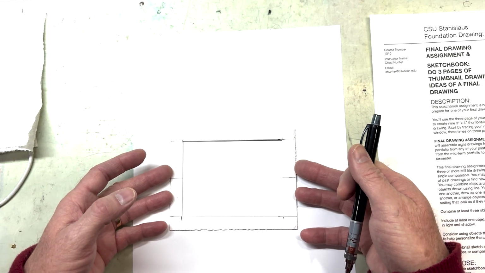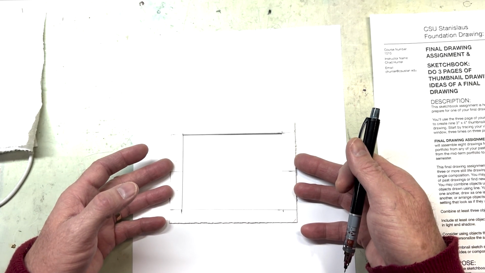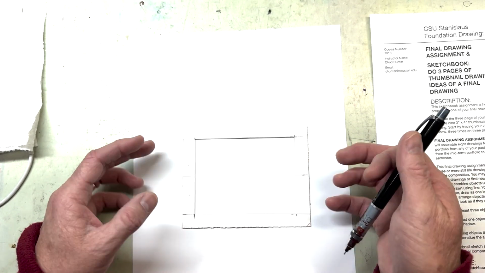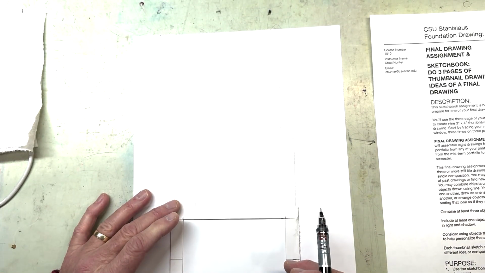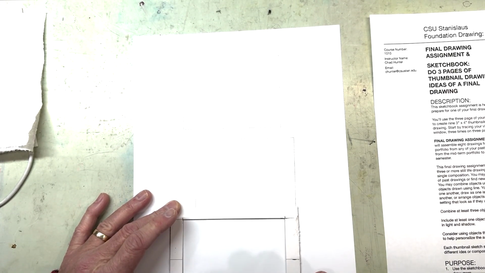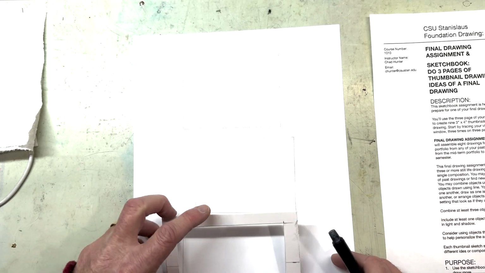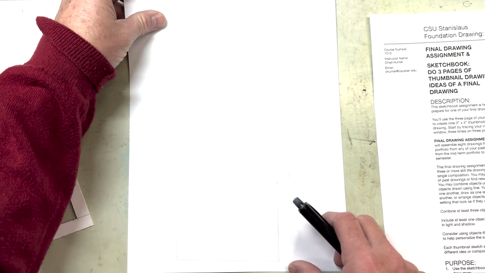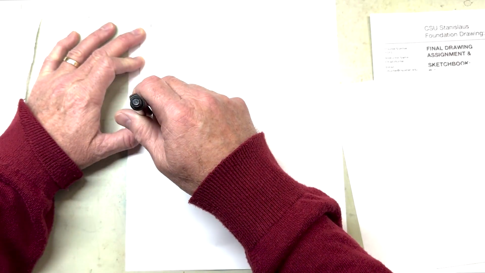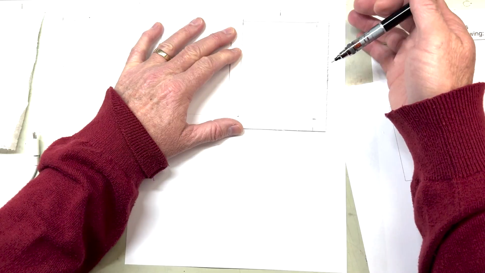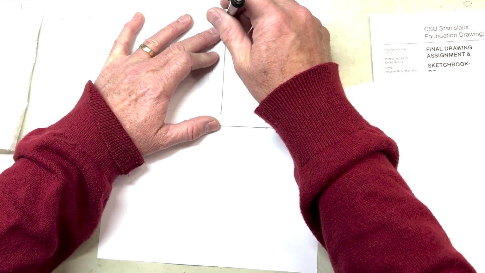One, and they can be offset, whatever, don't care. Okay, that's the idea. That's one. I might do some vertical, and I can always rotate my paper, no big deal.